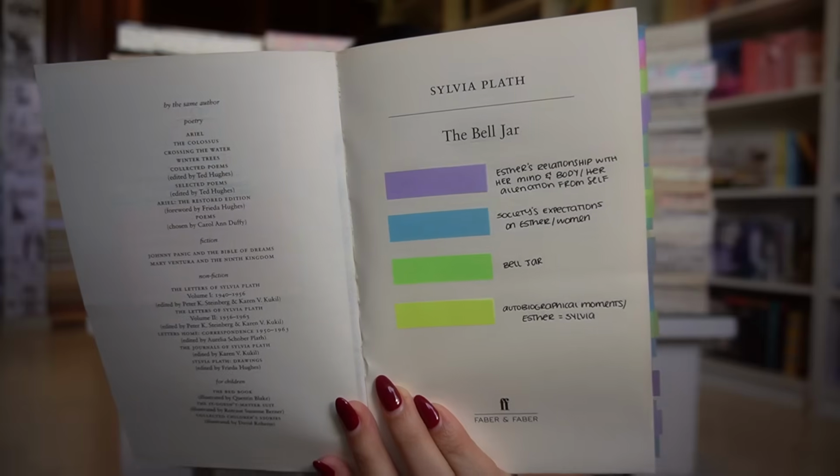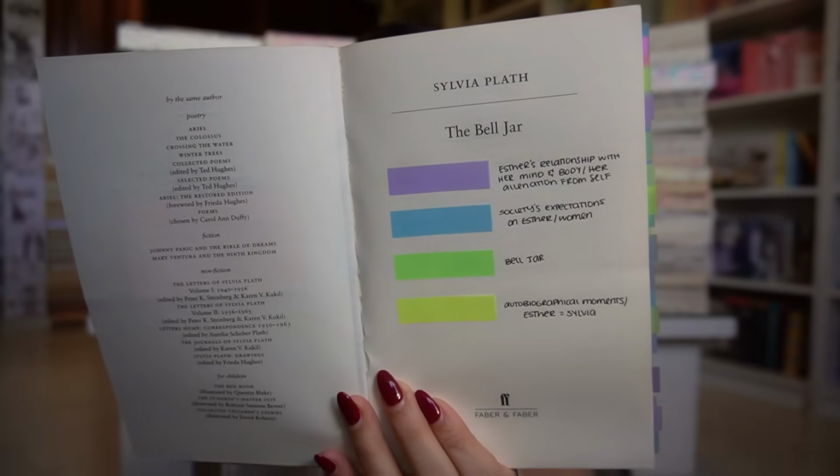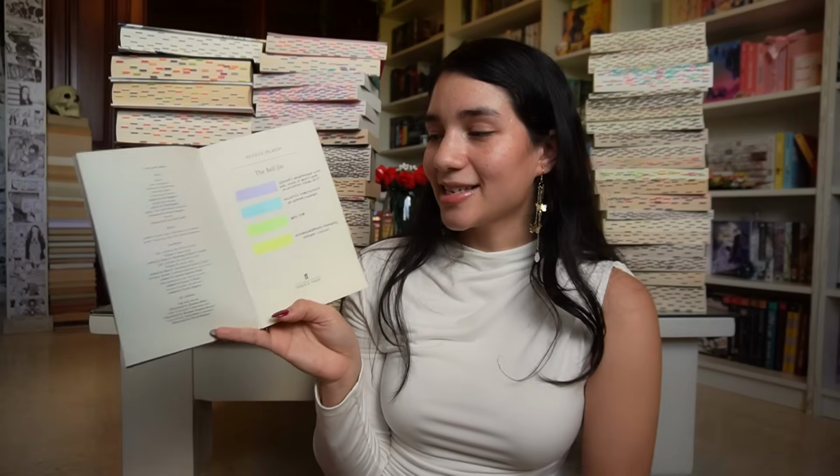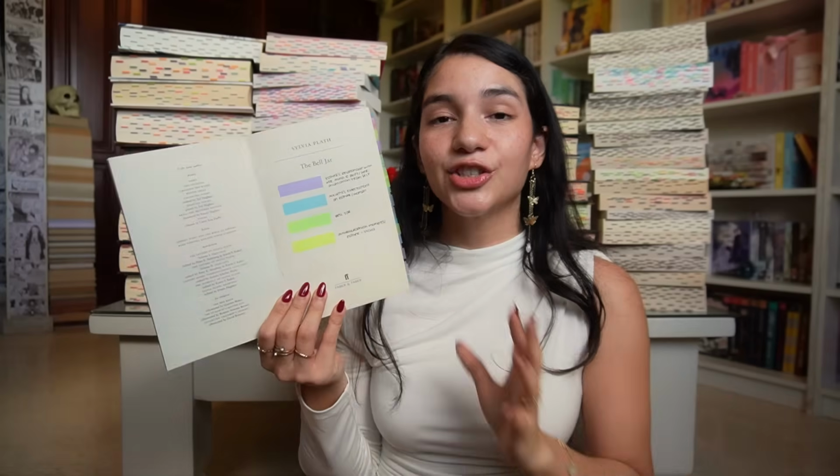This is the key that I followed while I was annotating The Bell Jar by Sylvia Plath. As you can see, this is completely different from my usual annotating system, and I didn't even use all the colors because I didn't need to. I actually came up with this system as I was reading The Bell Jar.